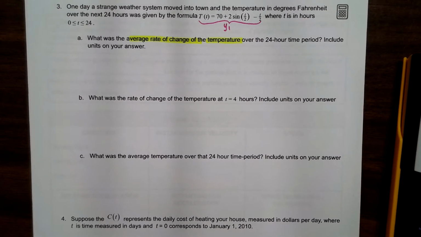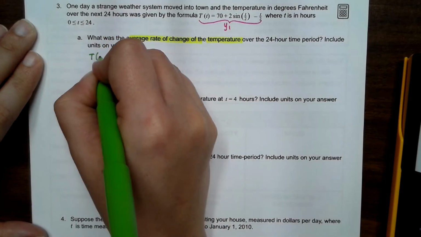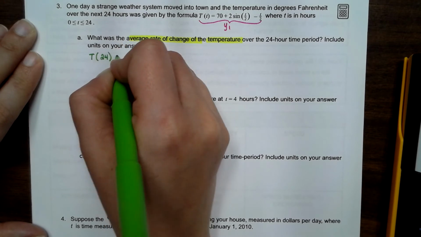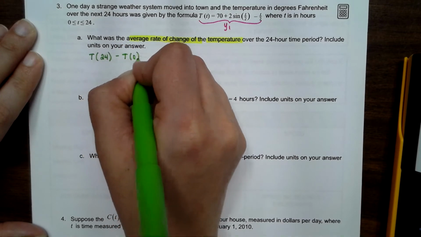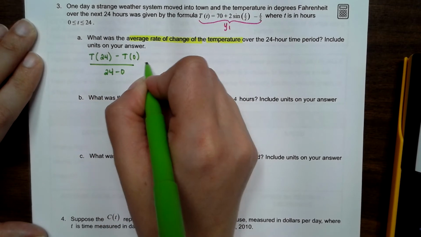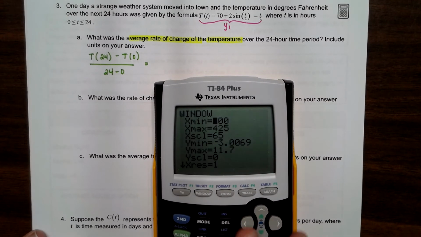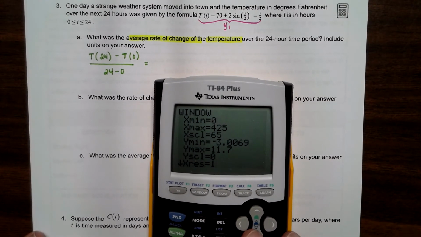Include units. Average rate of change should jog your memory as just regular old slope. So to find the average rate of change, I need T of 24 minus T of 0 over 24 minus 0. So in order to figure this out, I'm going to go to my window. I'm going to make sure that my x values go up to at least 24. So normally your window is going to look like this.